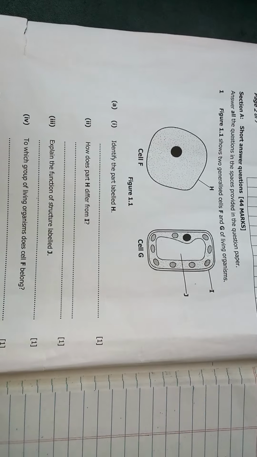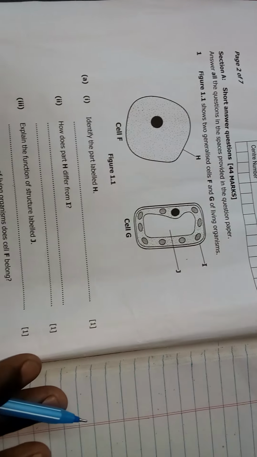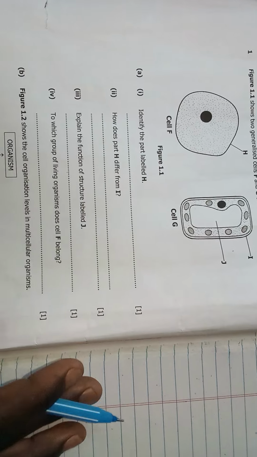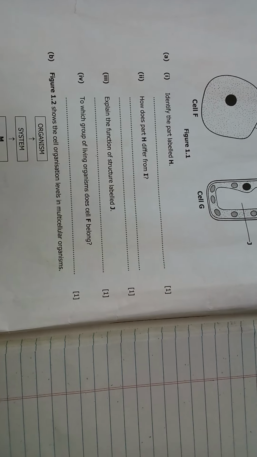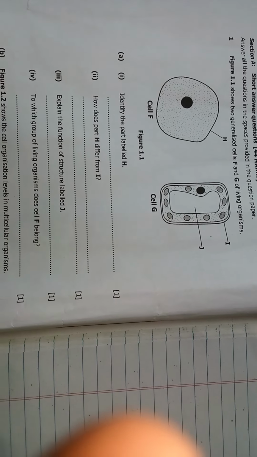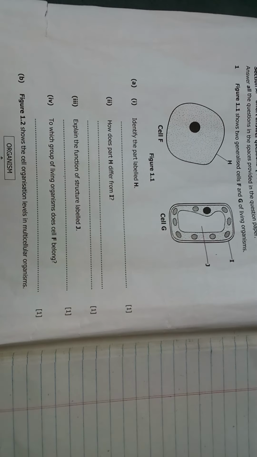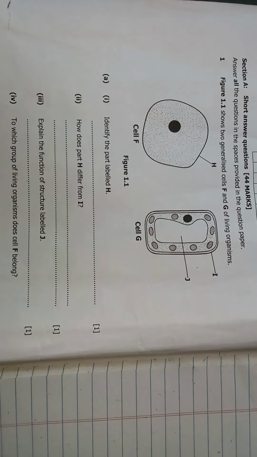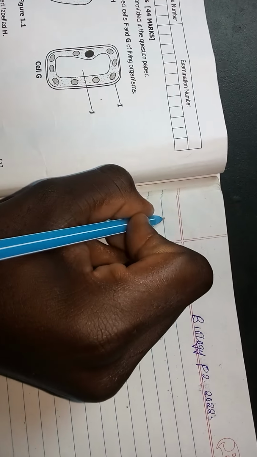So question 1A, Roman numeral 1, says, identify the part labeled H. So the part labeled H is the cell membrane.